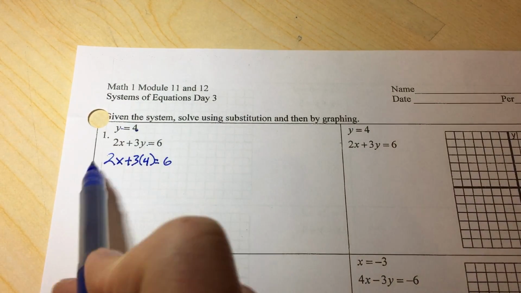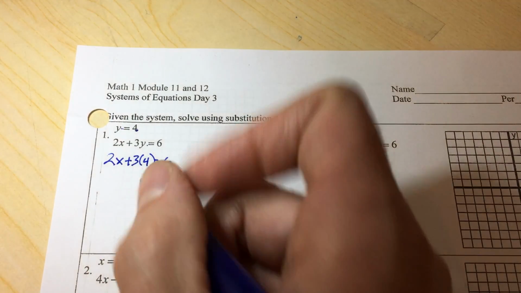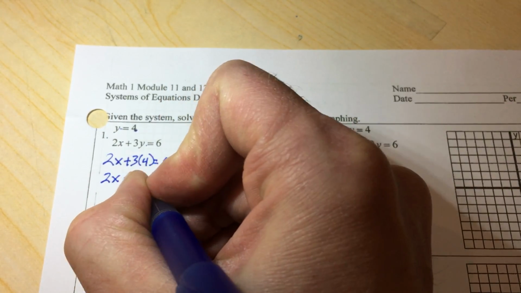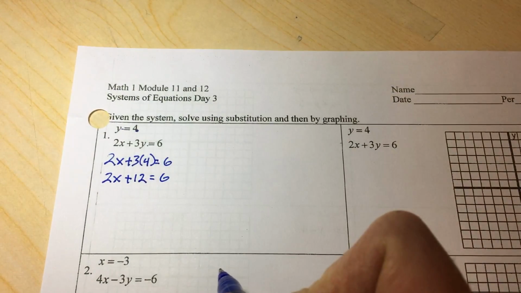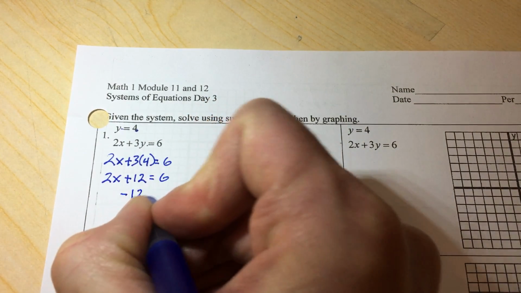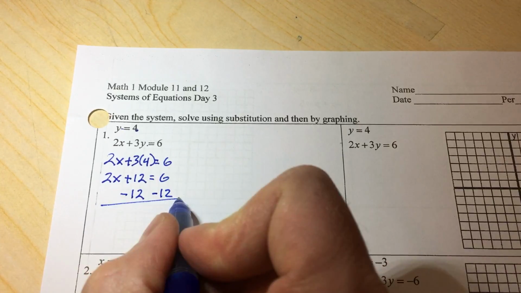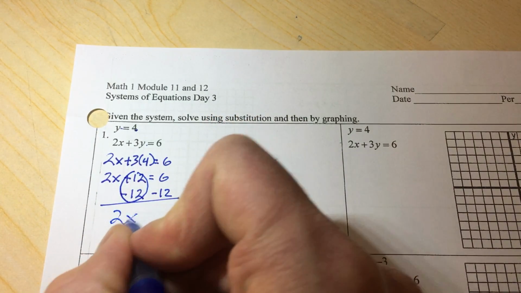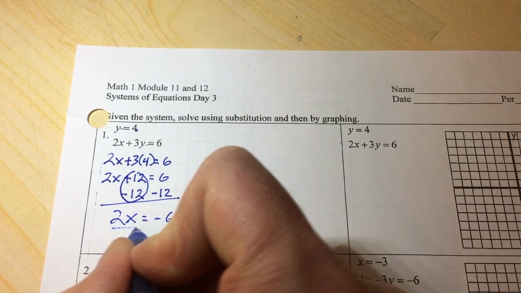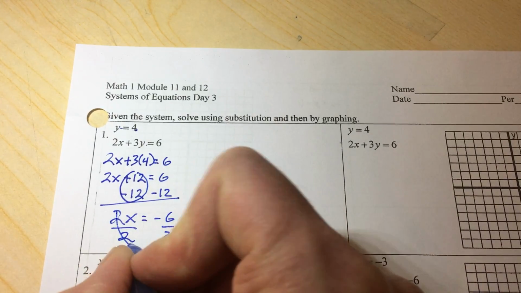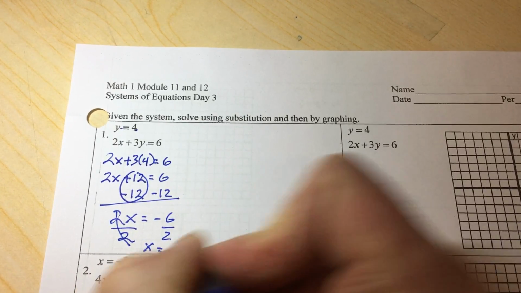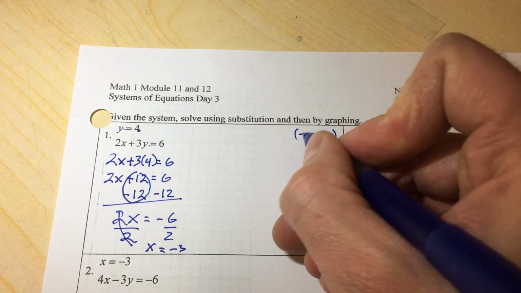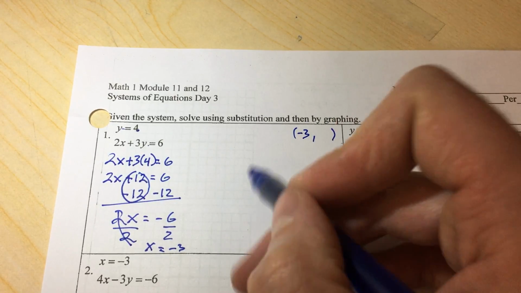Well, now we only have one variable to deal with, so we can solve for that variable. We're going to simplify here: 2x plus 12 equals 6. That's a two-step equation now, so subtract 12, and we have a 0 there. And we have 2x equals negative 6. Divide by 2, divide by 2, x equals negative 3. So fantastic, we have the first number in our ordered pair. We have negative 3 for x.